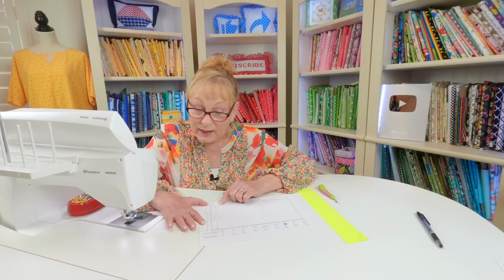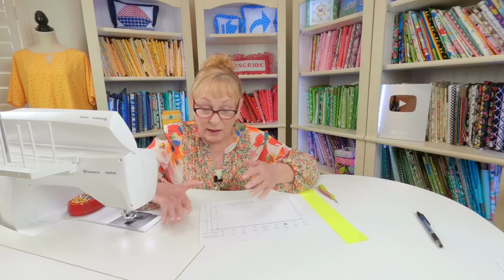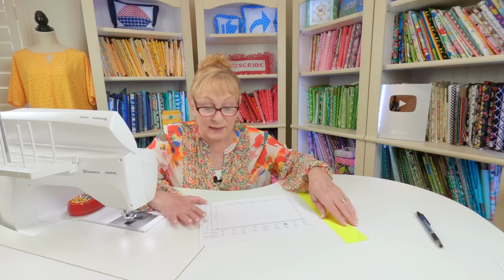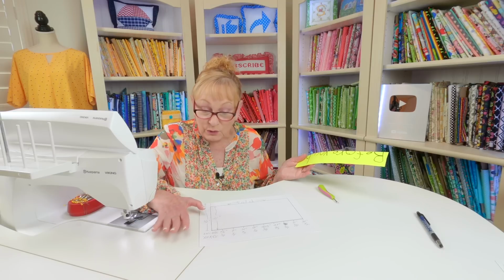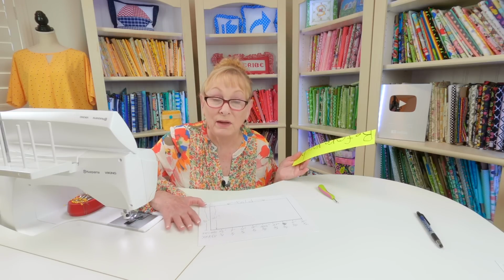So if you're making something, let's say, I'm just going to throw numbers out, let's say it's 10 to 12 inches wide. And a typical width of fabric, especially quilting fabric, is 42, maybe 44 inches wide.